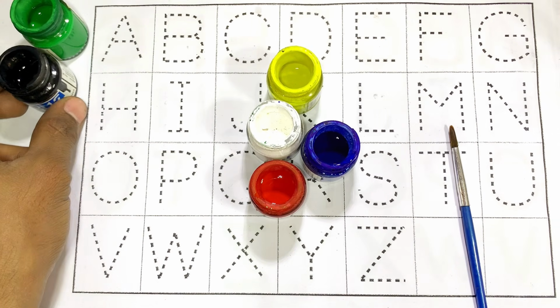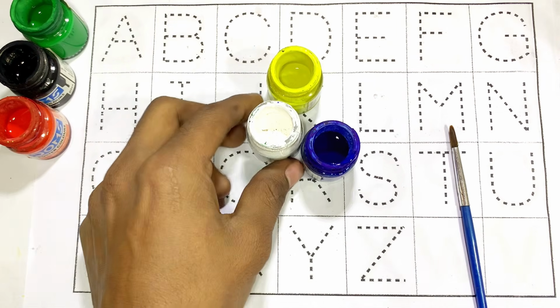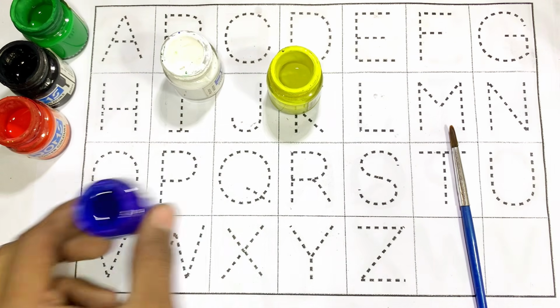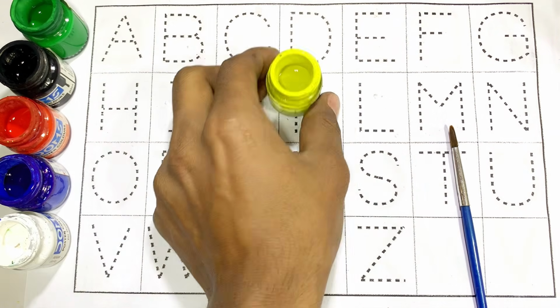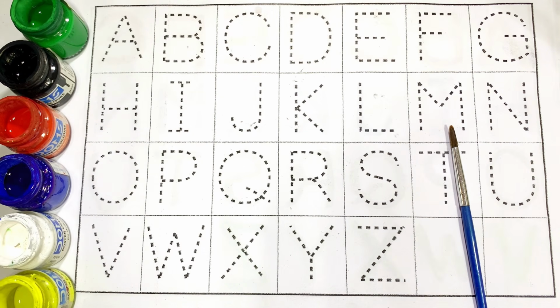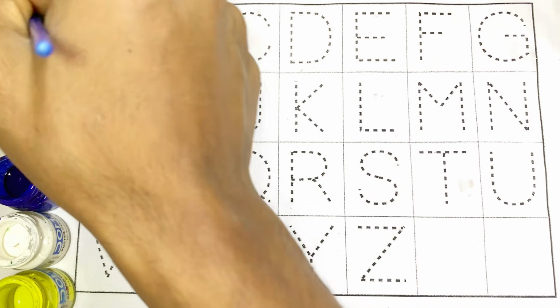Black color, red color, blue color, white color, and yellow color. Kids, now you draw A, and here is green color.